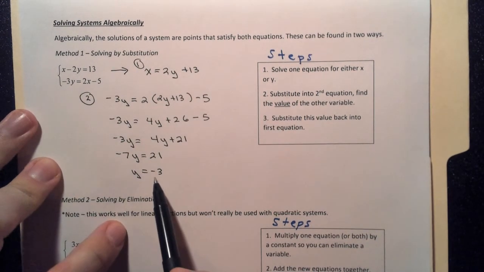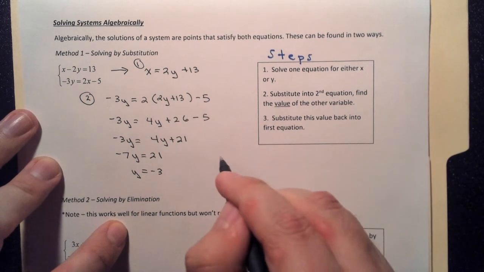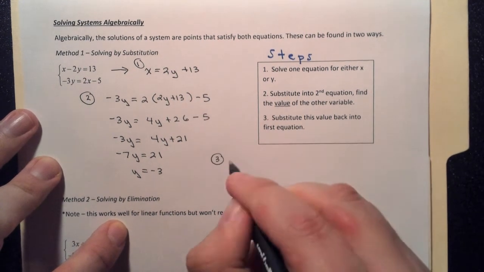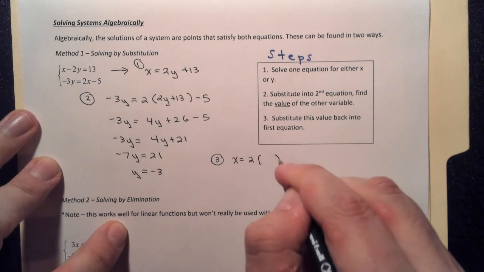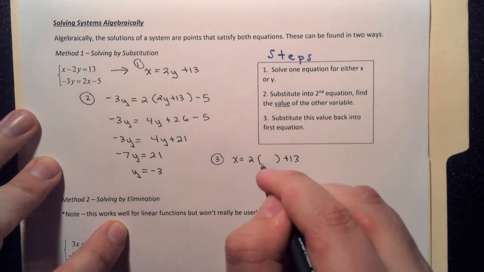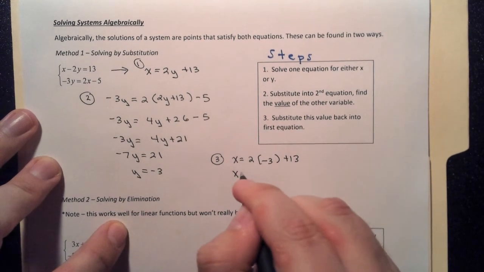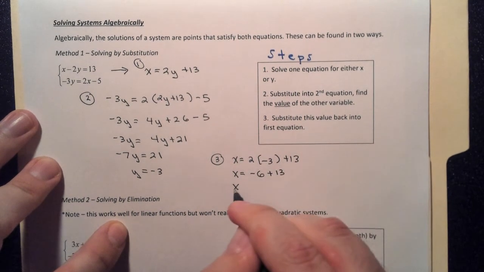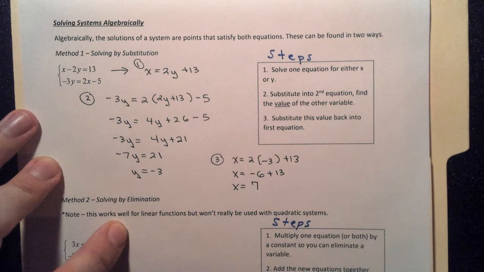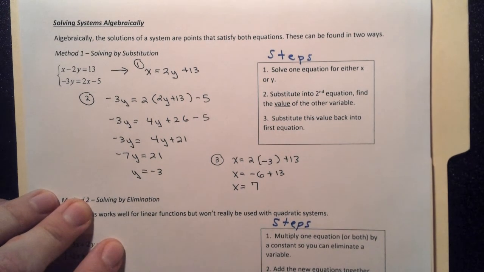Once I know that y is negative 3, I can then circle back to this equation. X equals 2y plus 13. What is y? Well, y is negative 3. So I get x equals 7, y equals negative 3.